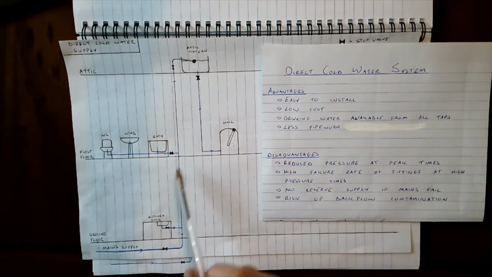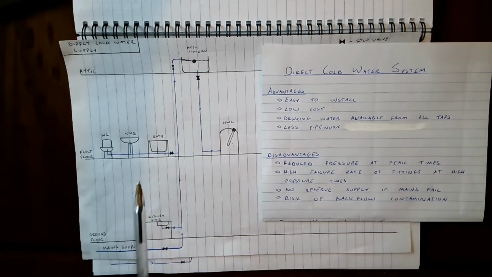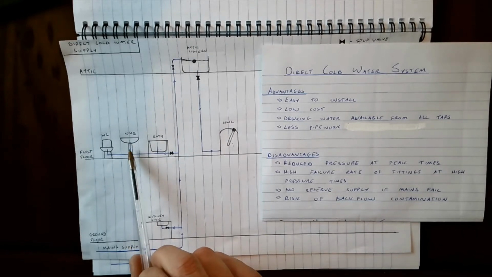Right, and also there's a risk of backflow contamination with this system. With this system and the pressure it's under, there's something called backflow, whereby water can backflow from one appliance to another, as in the wash hand basin to the bath.